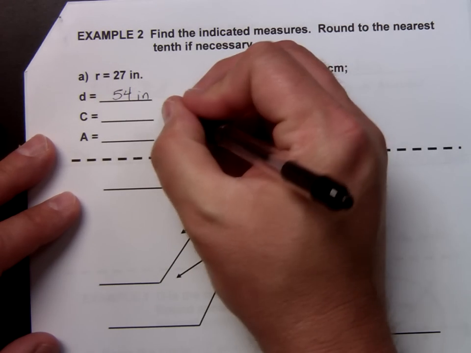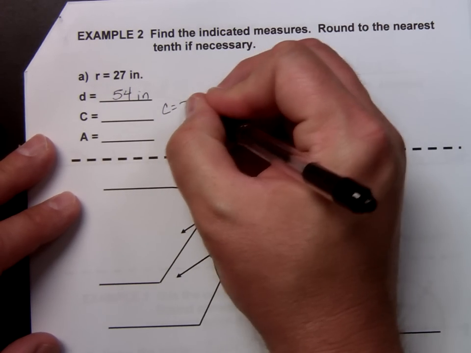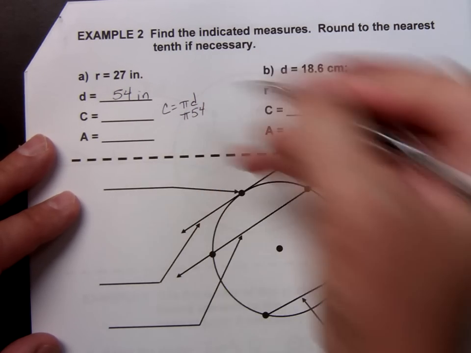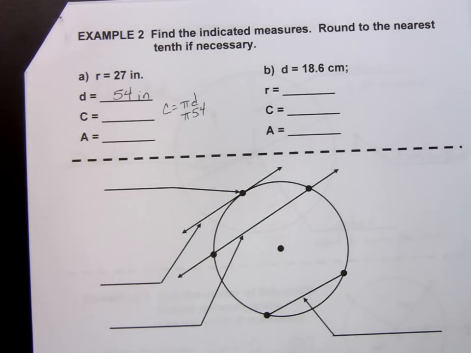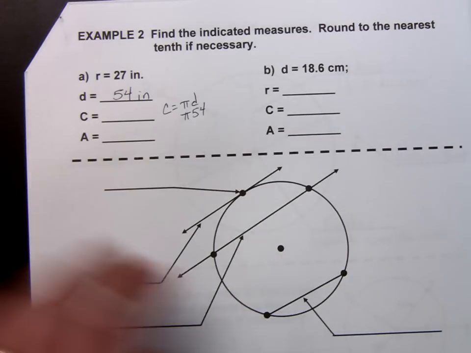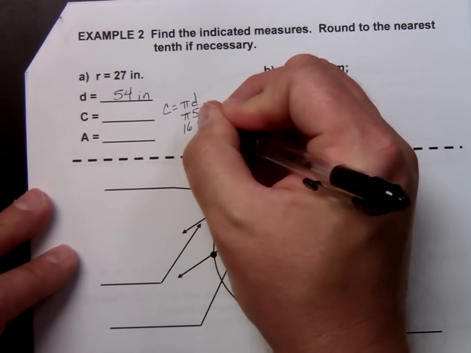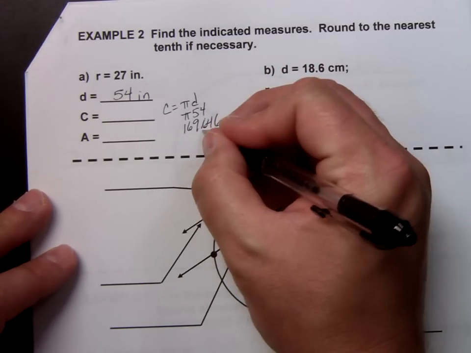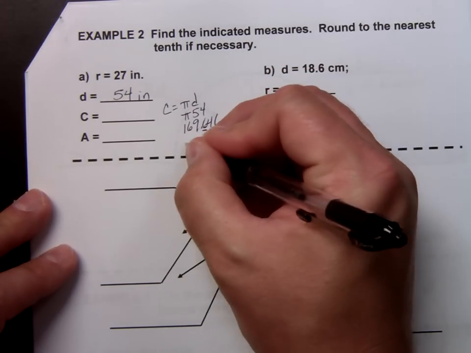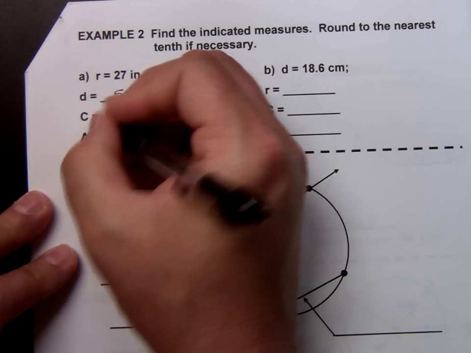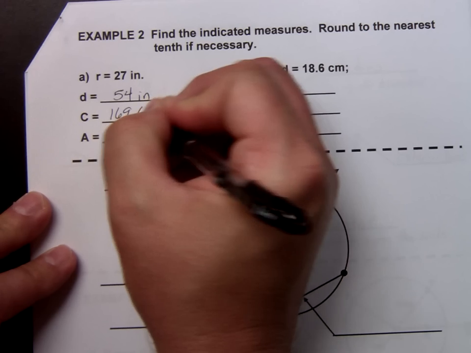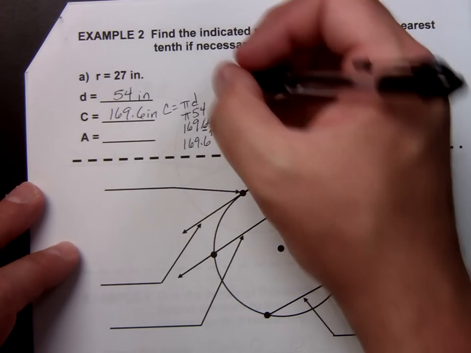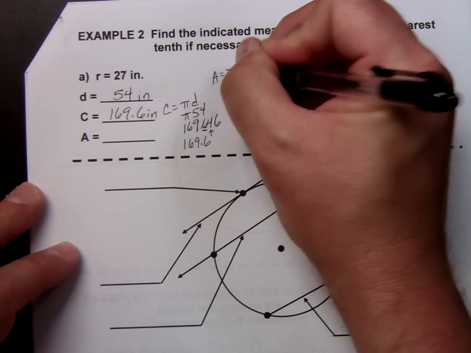Circumference is pi times diameter. Since the diameter is 54, we're just doing pi times 54. And that gives me 169.646. So when I round to the nearest tenth, I'm keeping one number after the decimal. 4 is not big enough to round up. So 169.6 inches for circumference.